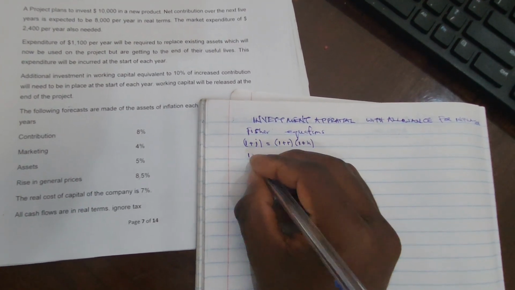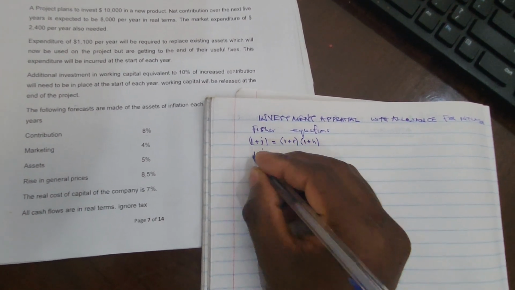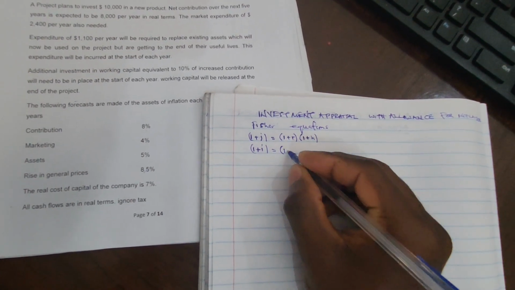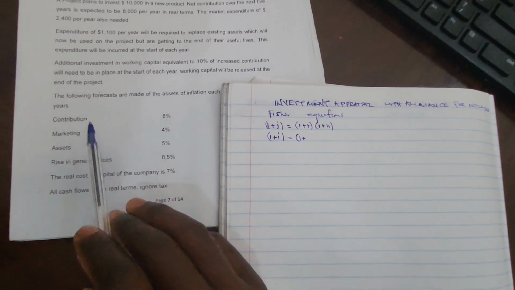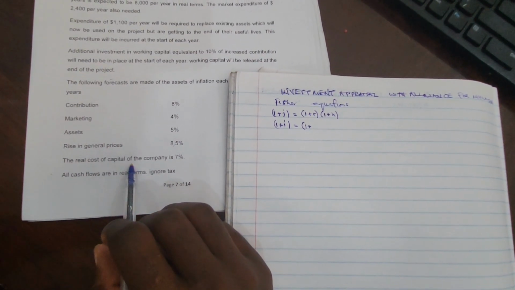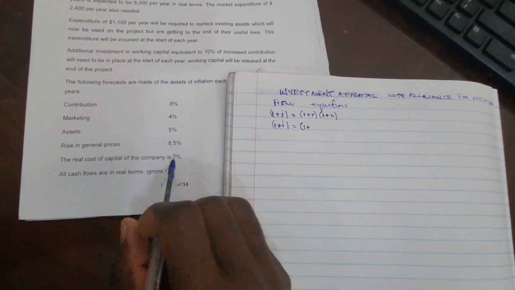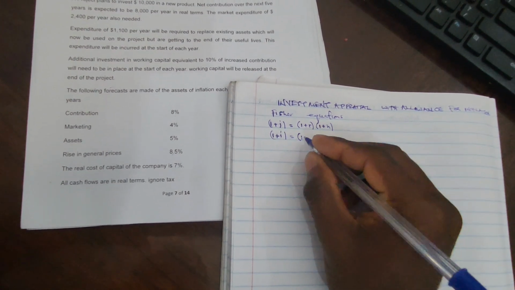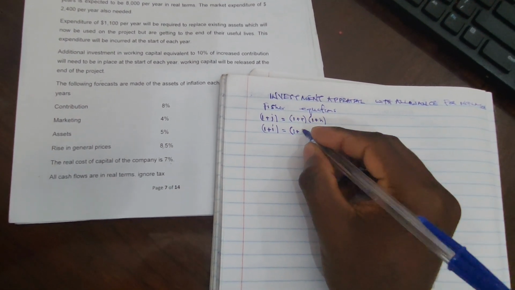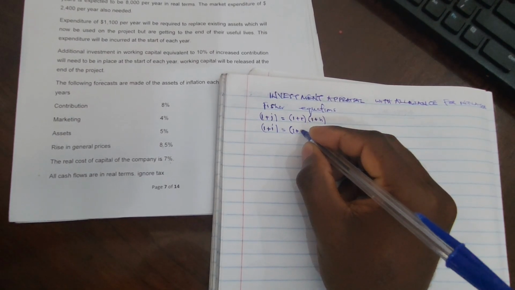So it's going to be 1 plus i is equal to 1 plus r. So our real cost of capital of the company is 7%. So in this case, we're just going to convert it from percentage to value.